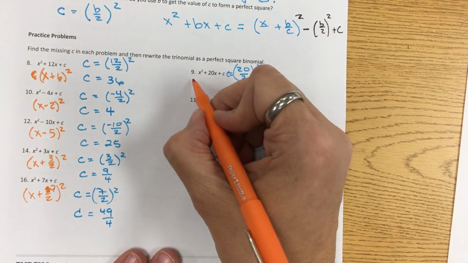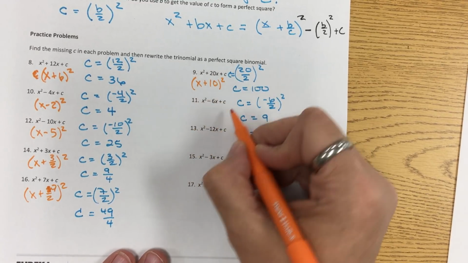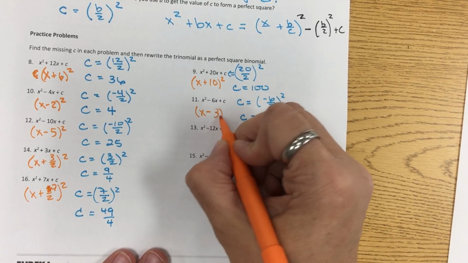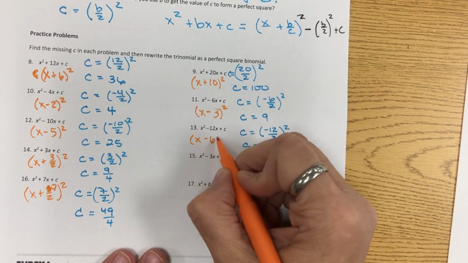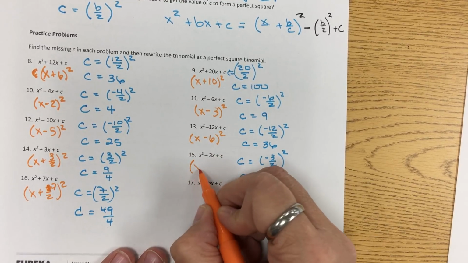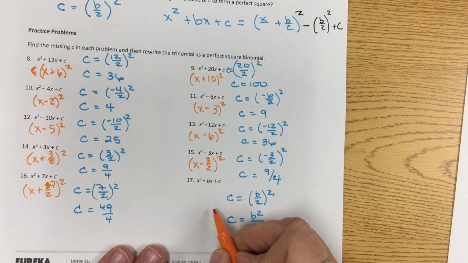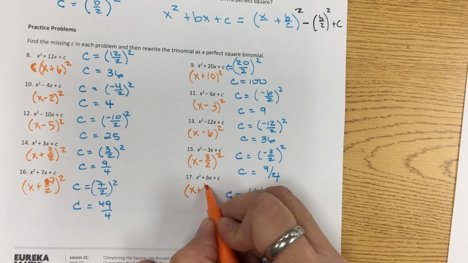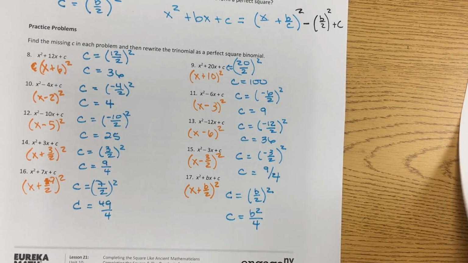Then I come over here. X plus 10 all squared. X minus 3 all squared. X minus 6 all squared. X minus 3 over 2 all squared. And X plus b over 2 all squared. Okay.